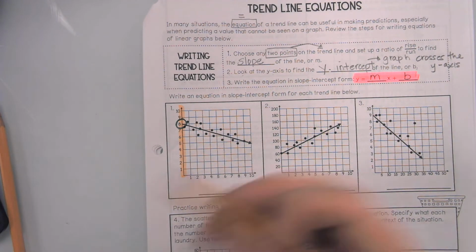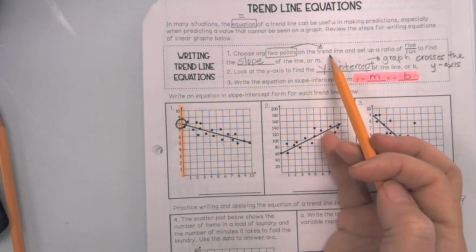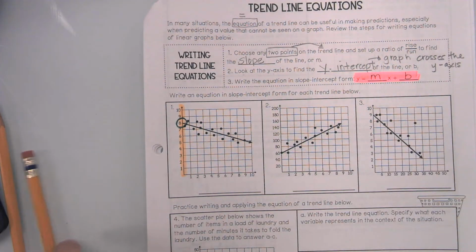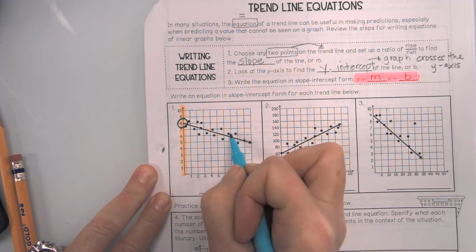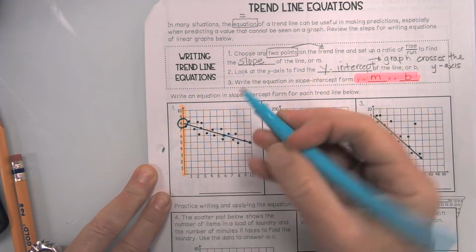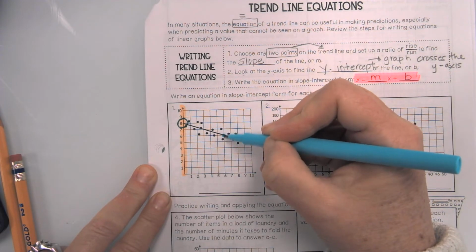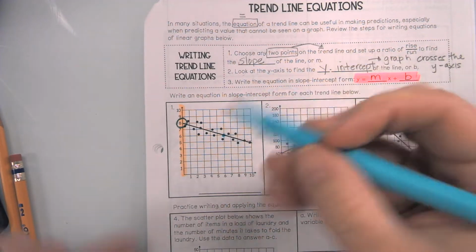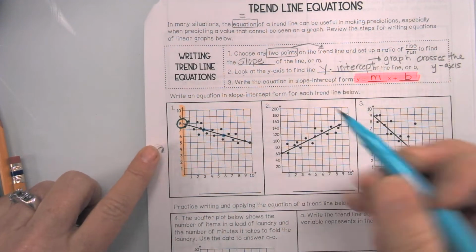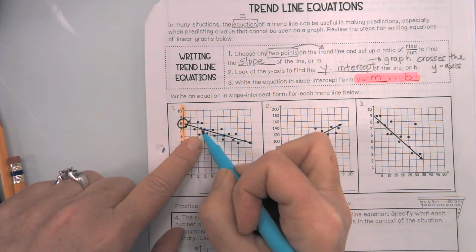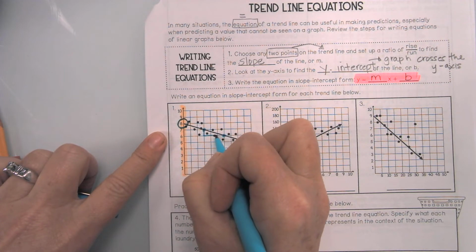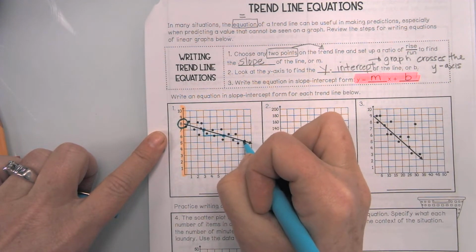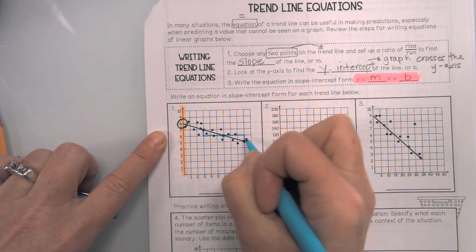Okay, so what is my first step up here? Choose any 2 points on the trend line to set up the ratio of rise over run. Now when they say pick points, they don't want you to pick data points. They want you to pick points that cross the graph, like at an intersection. So there's a good point because you notice that the line is crossing the intersection of my coordinate plane. Another good spot is this one right here. Notice that it crosses right there at that intersection. And the reason I want those is so that I can make my little triangles and count my rise over my run. Now technically I could use these points too, just so I can show you.